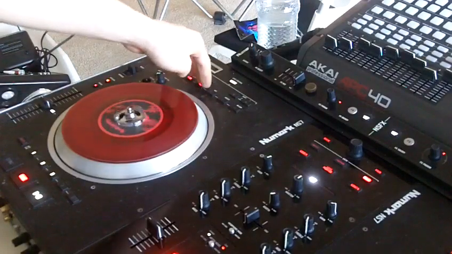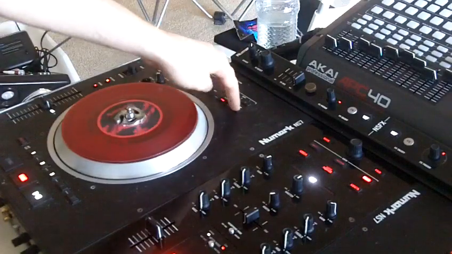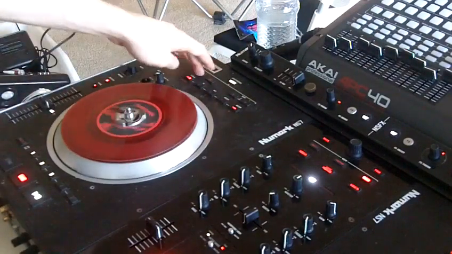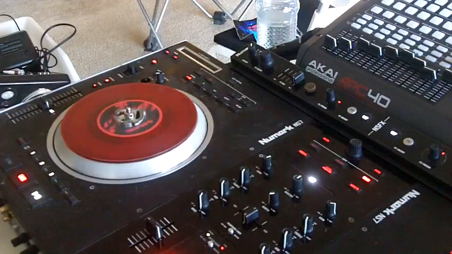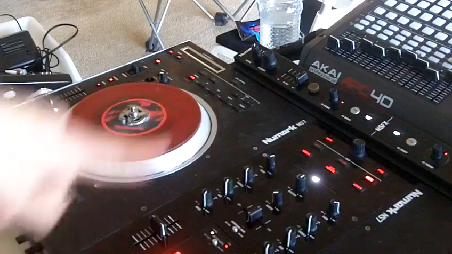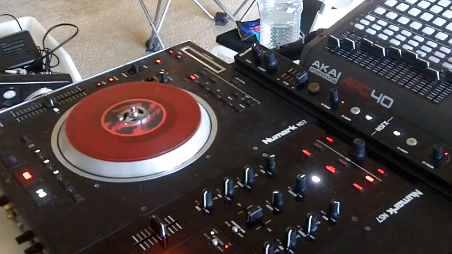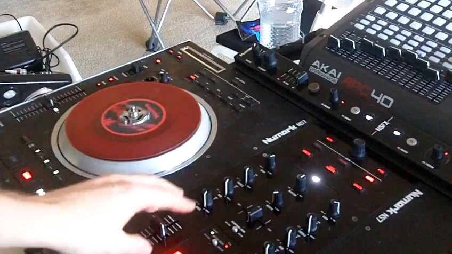So I have 1 beat, 2 beat, 4 beat, 8 beat, and break it down too. So I pushed some buttons with those, and I figured out how to beat roll with these buttons down here, the Qs.